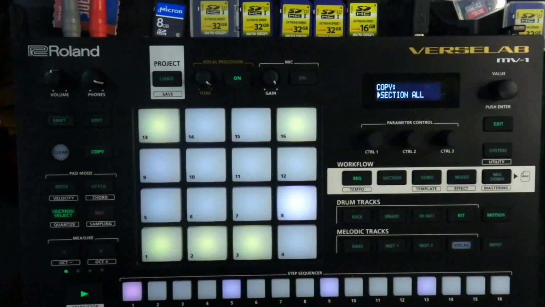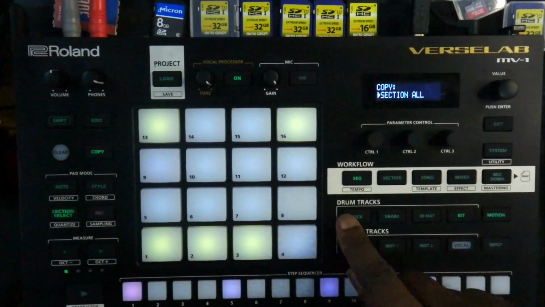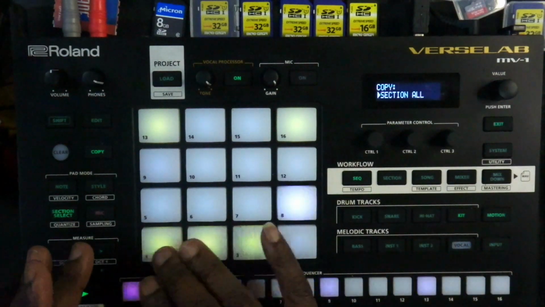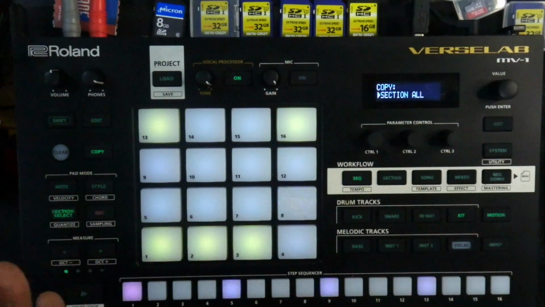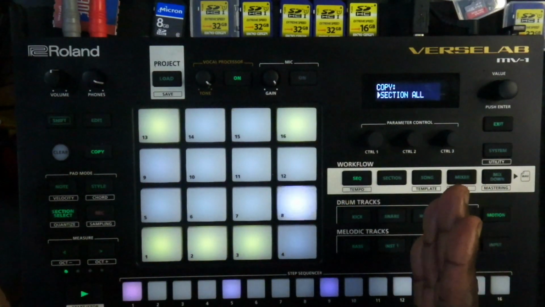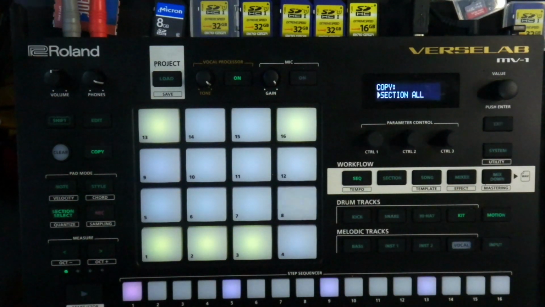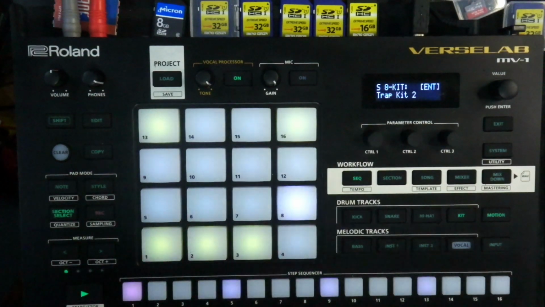All right. So to reiterate everything, these 7 tracks here are clips. These 16 pads in section select mode are parts, basically. All right. And the information that you play on a clip are phrases. The information that's inside of the sections and tracks are phrases. All right. Now that you know that, you should be able to move a little bit better with this piece of amazing equipment.